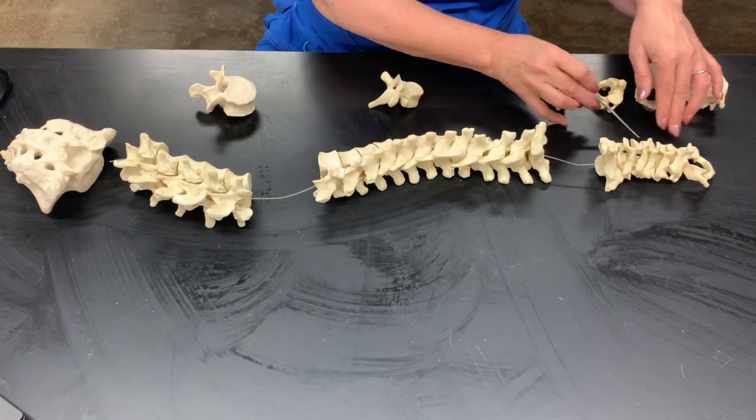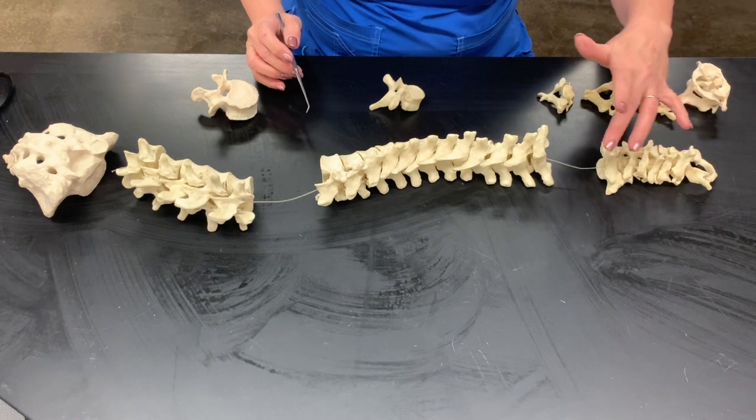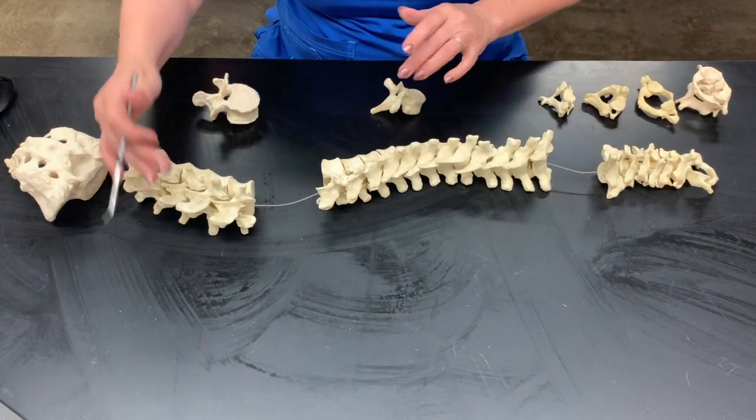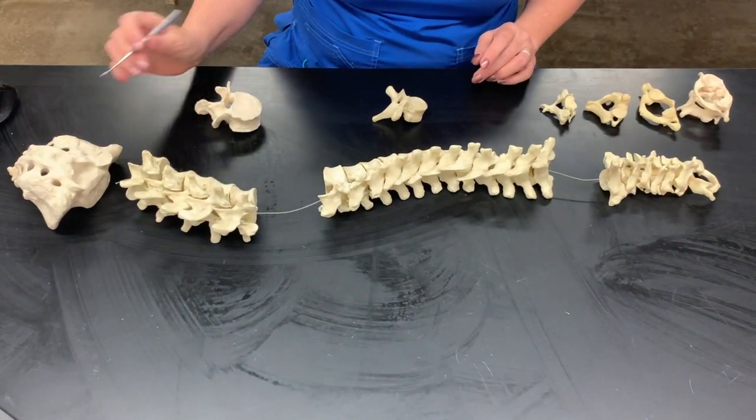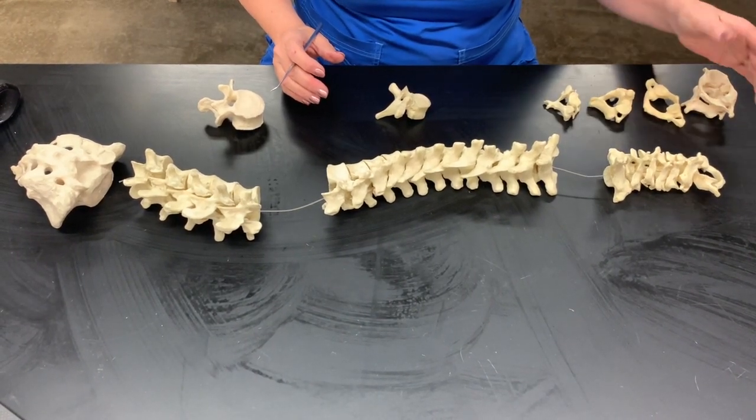Anterior are going to be the bodies, which are laying down on the table. And posterior are the spines, which are in the back here. This is anatomical position. Next, we're going to look at the different regions of the vertebrae.